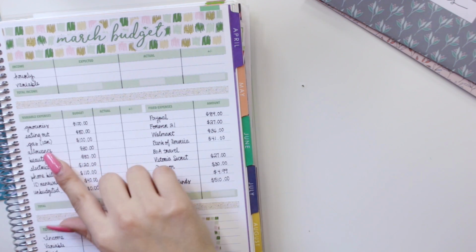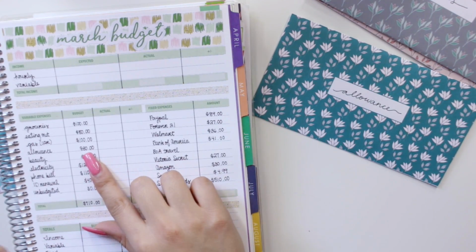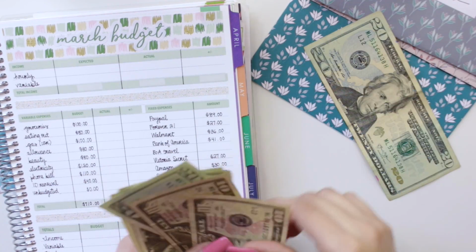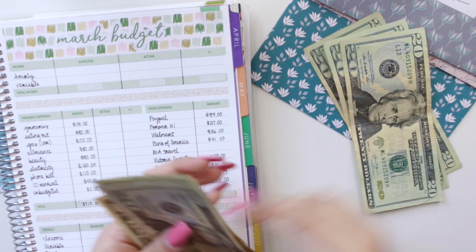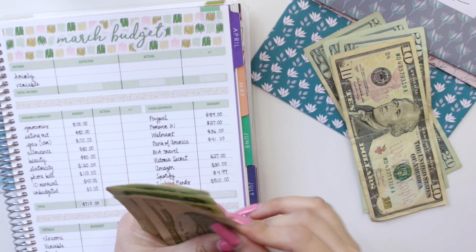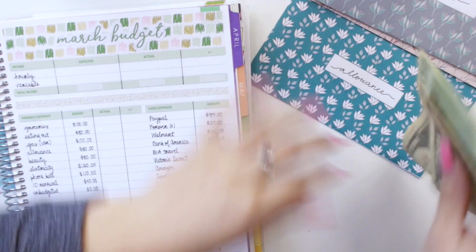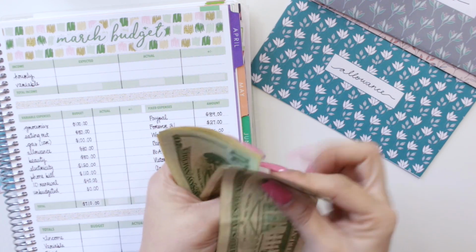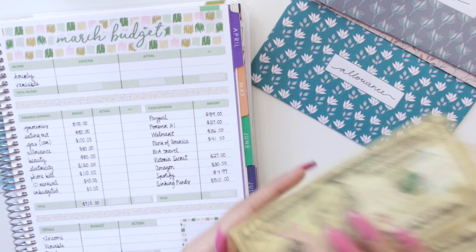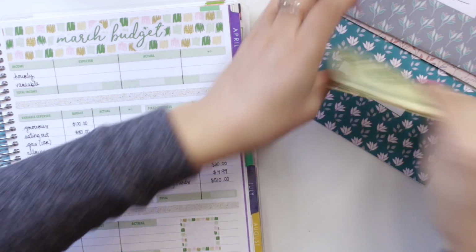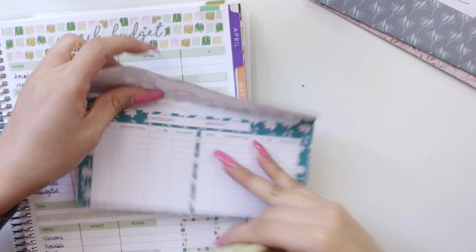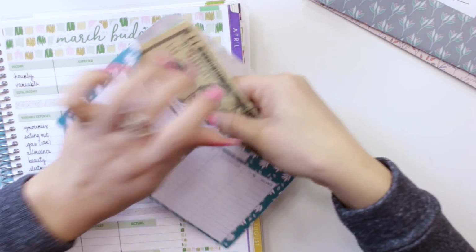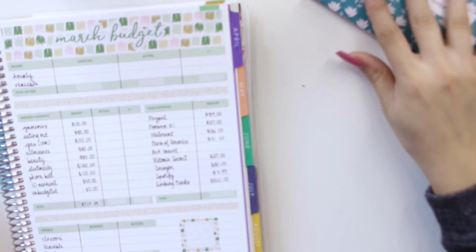Okay, and then we have my allowance. So for my allowance cash envelope, I budgeted $80. So we have 20, 40, 60, 70, 80. And that's going to go towards my allowance. I'm probably going to be buying some birthday presents with this money, so I'm glad that I have that there.